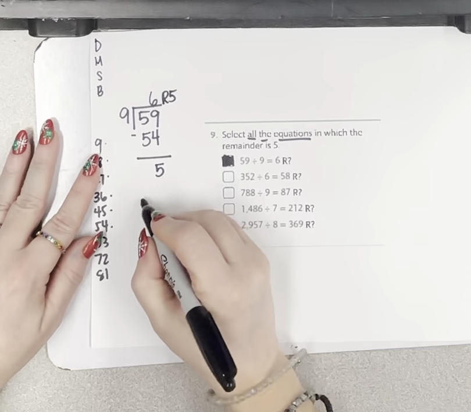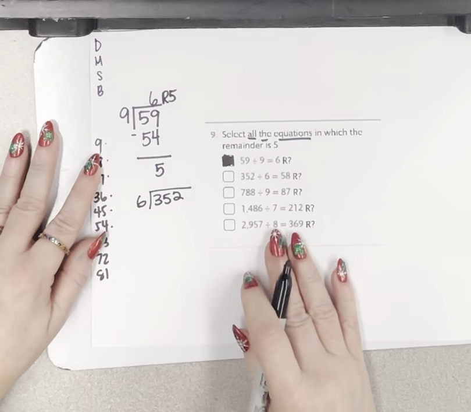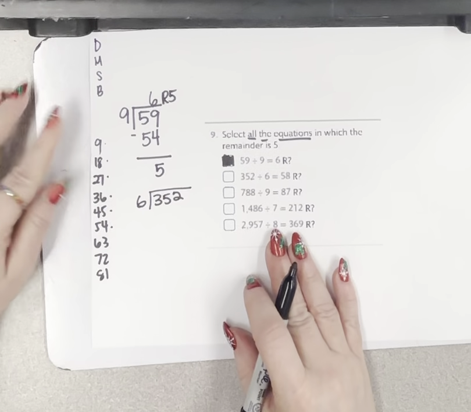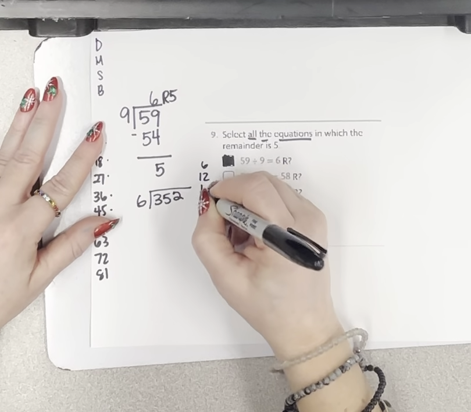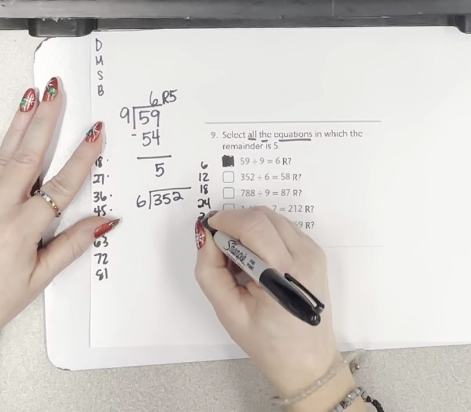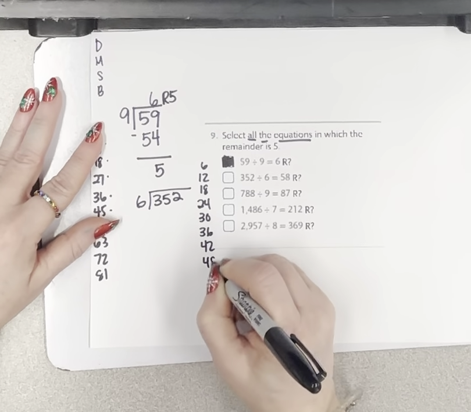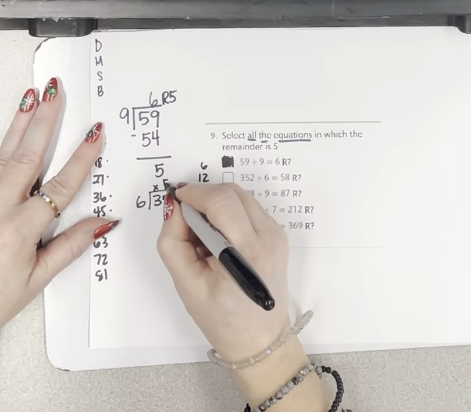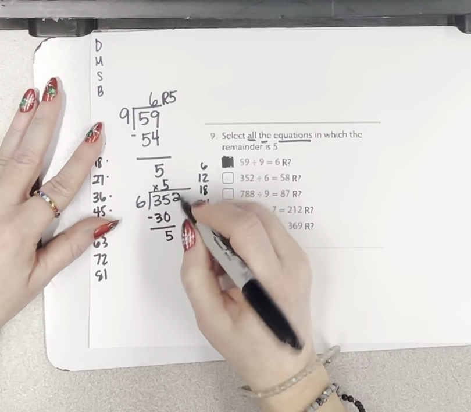So my next one is going to be 352 divided by 6. What is close to 35? What times 6 is close to 35? Okay, I'm gonna write it out here. 6, 12, 18, 24, 30, 36, 42, 48, 54. Okay, I know that 30 is close. So 5 times 6 is 30. I subtract, and I get 5.